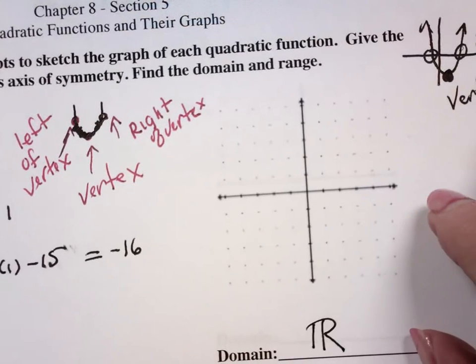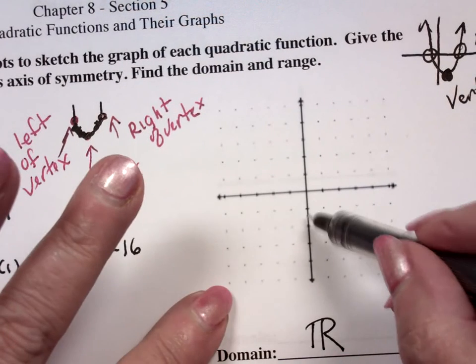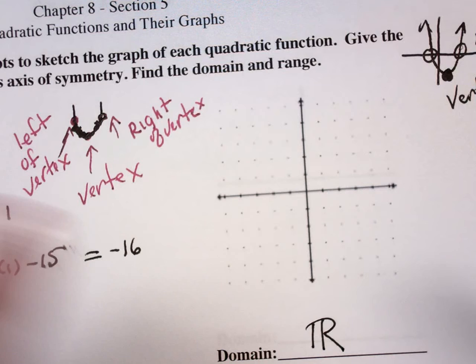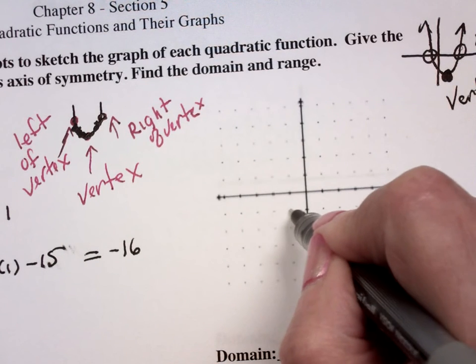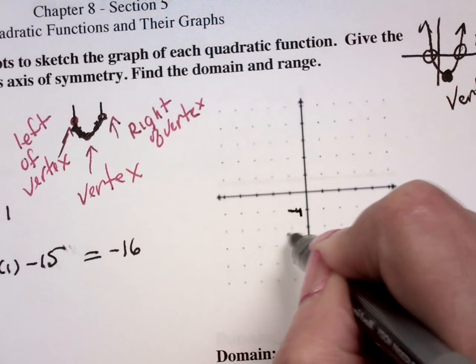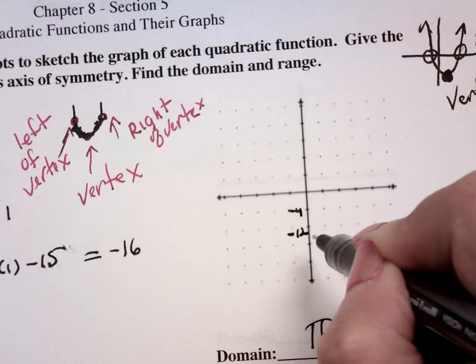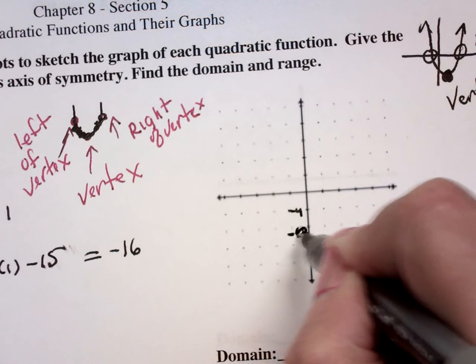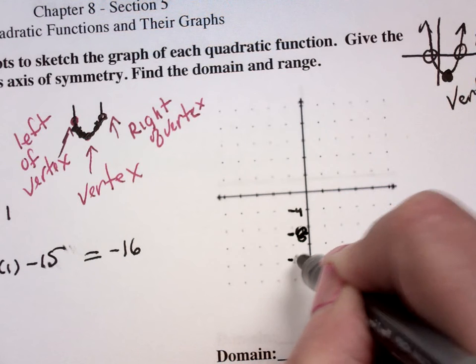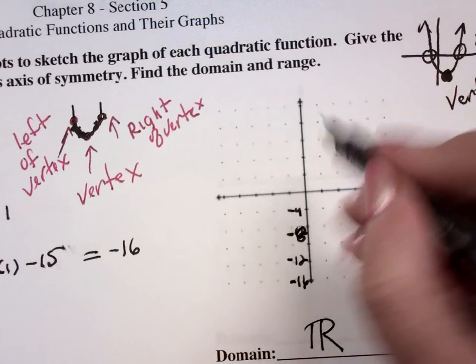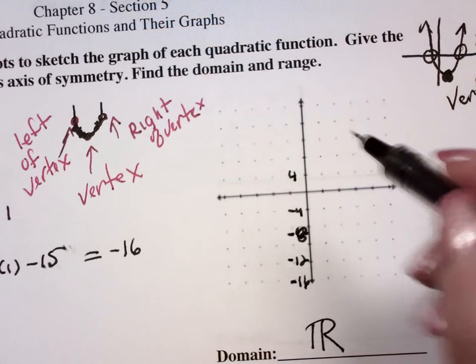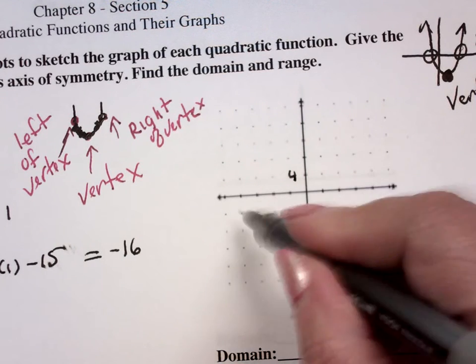So let's put in the vertex. Now notice, 1, 2, 3, 4, 5. That's not going to be of any help to me, right? Because the low point is negative 16. So do it by 4. So negative 4, negative 8, negative 12, negative 16. You could do it by 5s if you wanted to. I can do the x-axis by 1s.